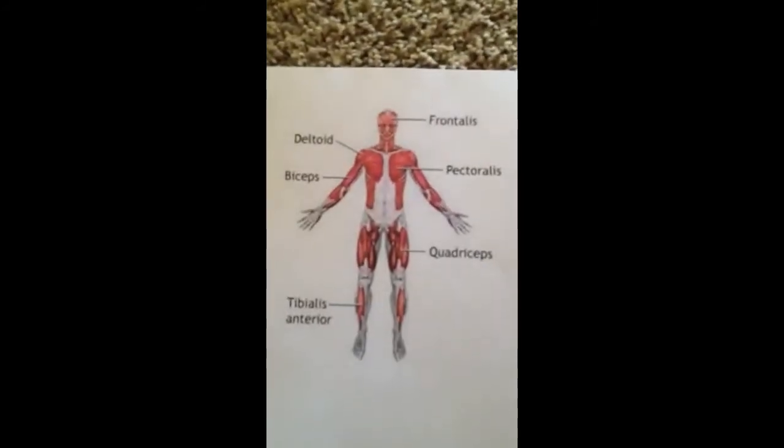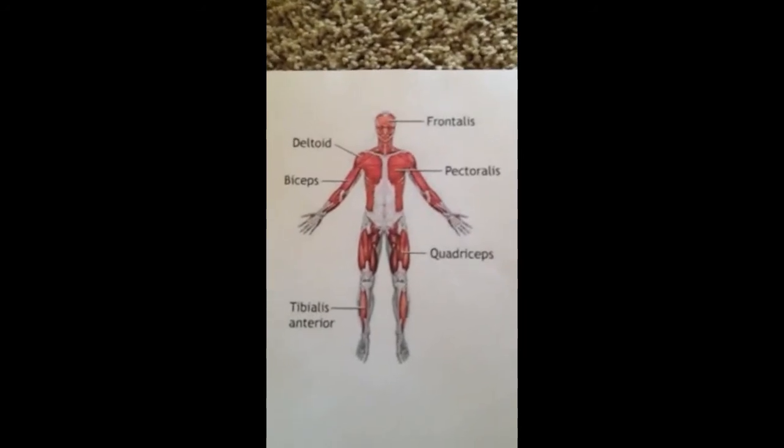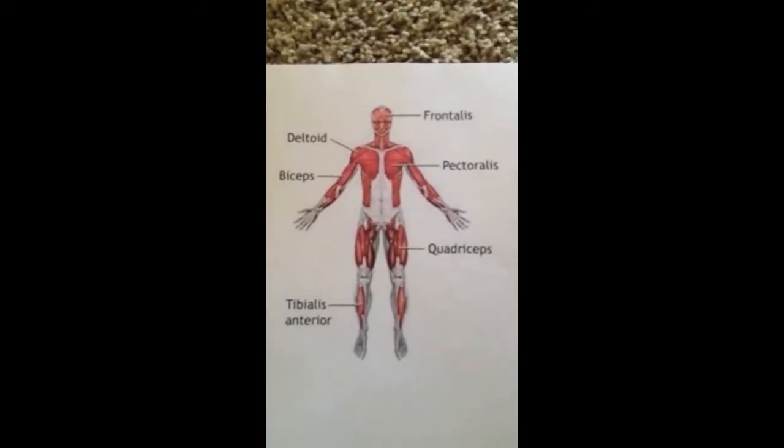The muscular system. Did you know that there are over 600 muscles in the human body? Muscles move blood through our veins, move food through our digestive system, and move the bones of our bodies. There are three types of muscles. Skeletal muscle is attached to your bones and are the only muscles you can control.